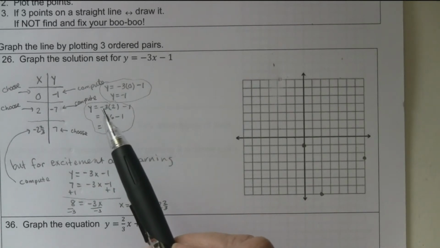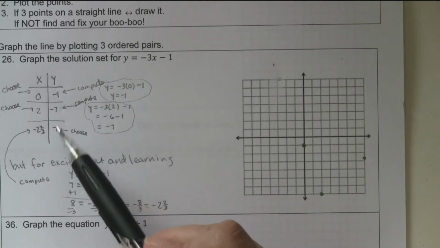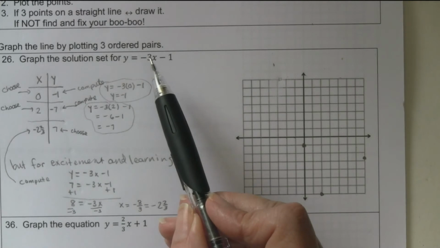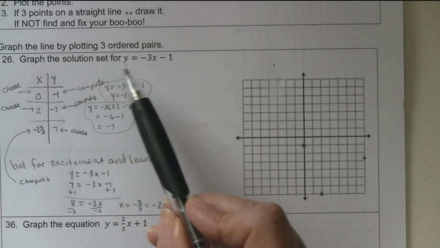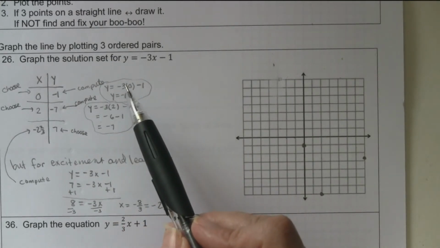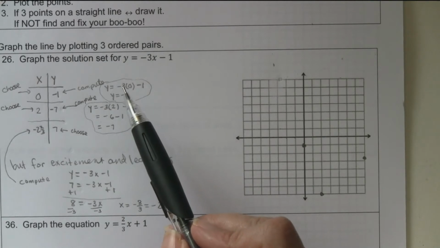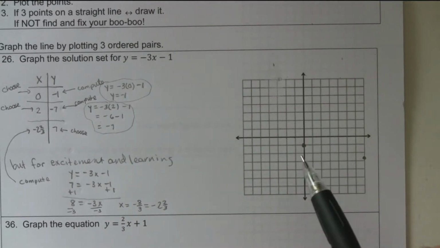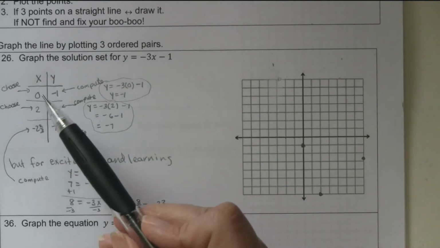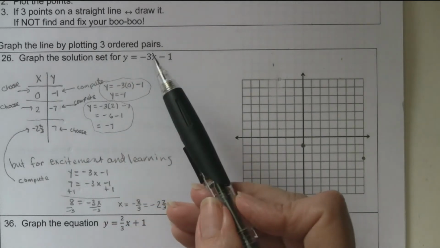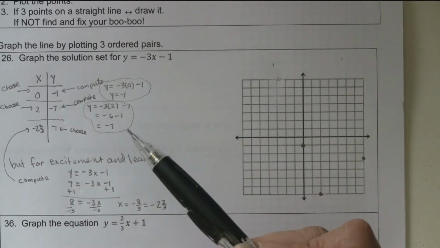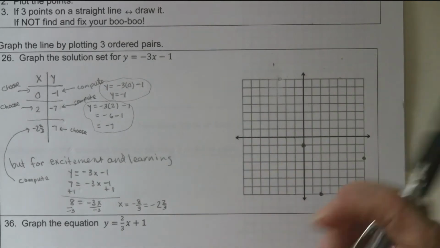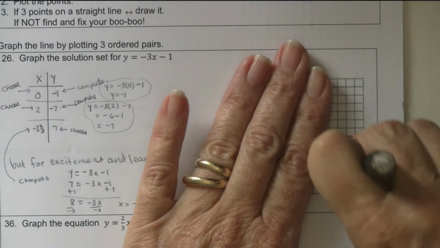Then if you did plot them all correctly, that means one of them is incorrect, and you plug in the x and the y and make sure that they're true, like we did in section 2.2. And they will not make a triangle if they are plotted correctly and correct in the equation. This is going to make a line. And so you know there's a boo-boo if it's not.